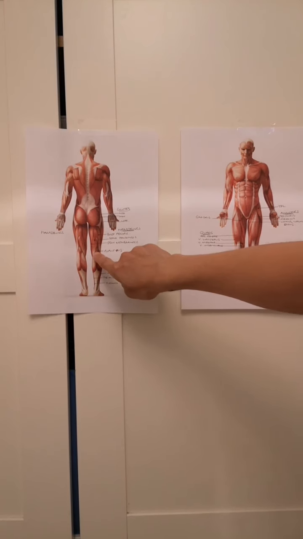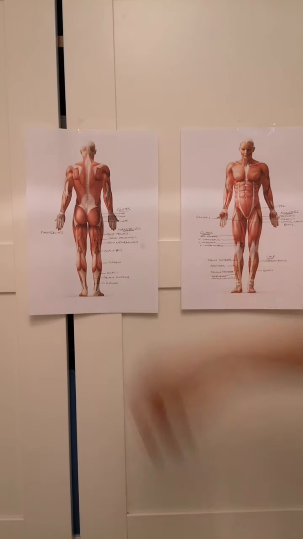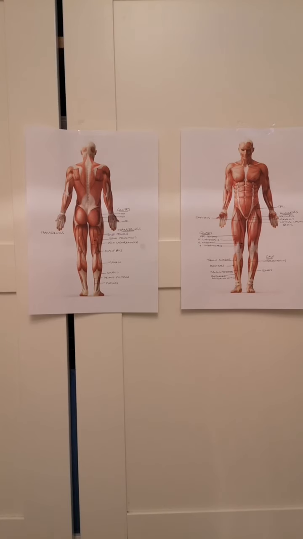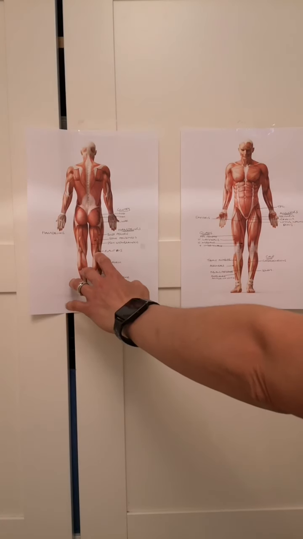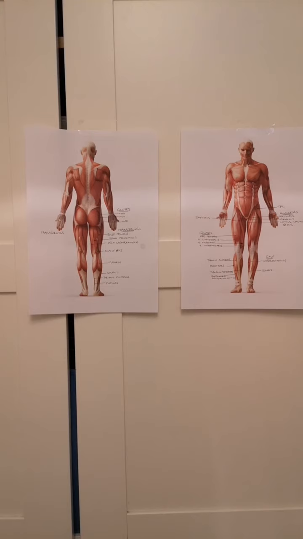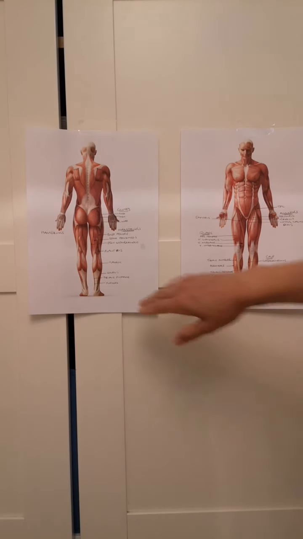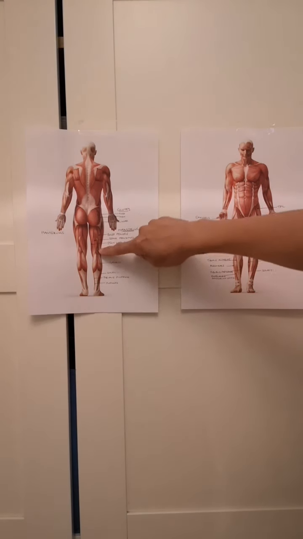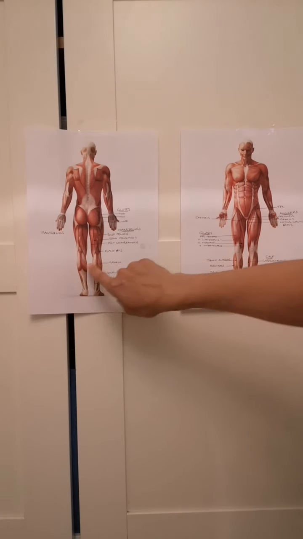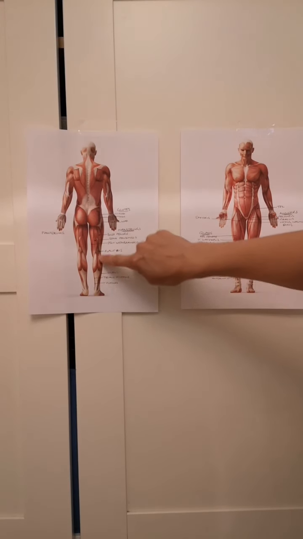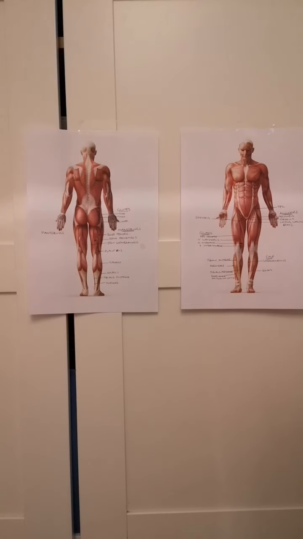Then at the back of your knee, you've got your popliteus. Sometimes people say they're not sure if it's ligaments or muscle. That muscle in there is really important for straightening and locking out your leg and knee. Coming down a little bit further, you've got your calf, all of this section here.